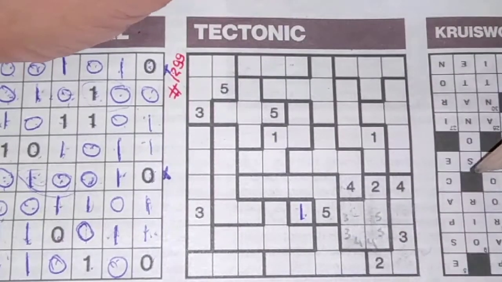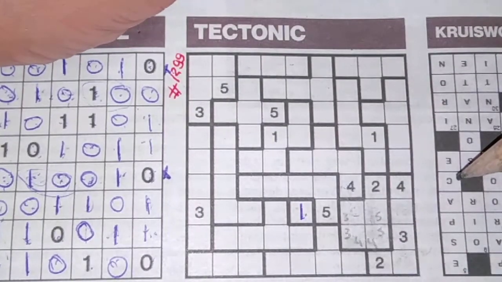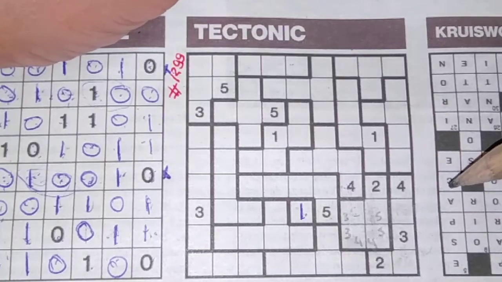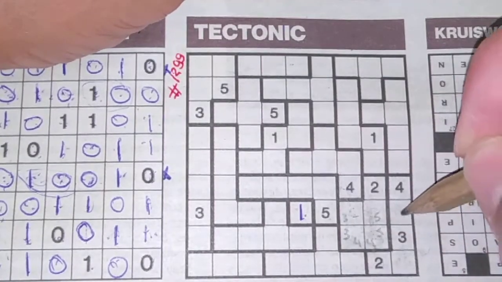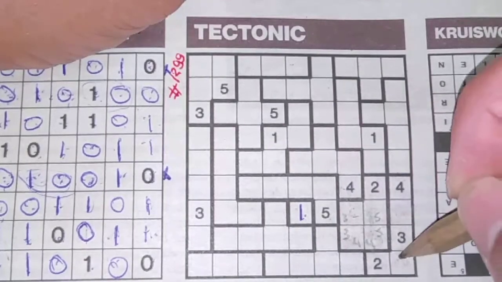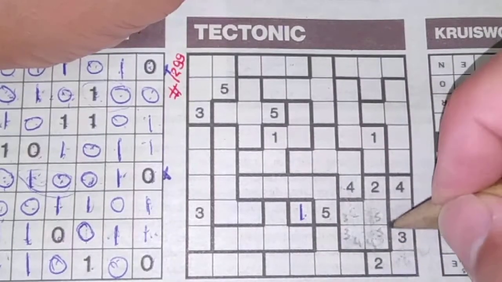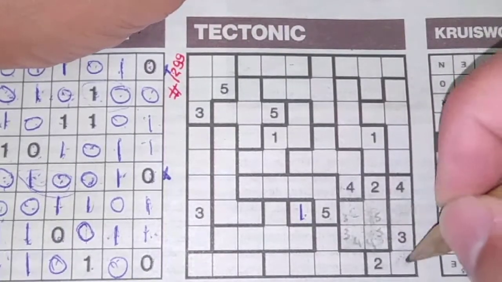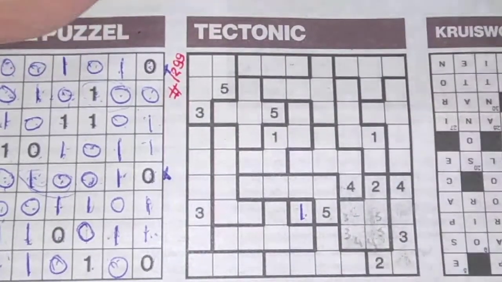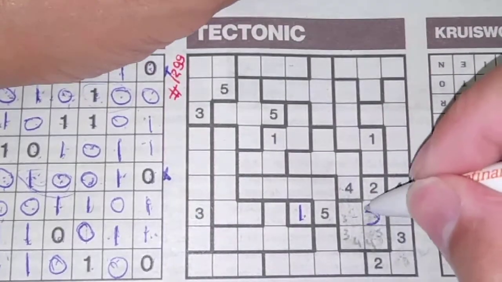And the 1 is missing. I cannot place the 5 here because I need a 5 in one of those two boxes. If I place a 5 here, then I cannot fill any 5 in one of those two boxes, so the 5 should be here. Alright.